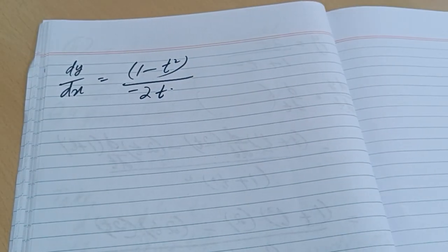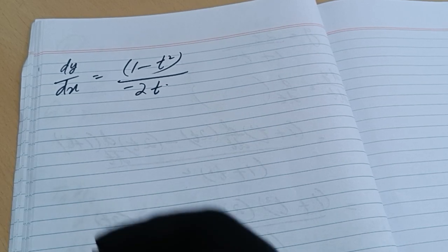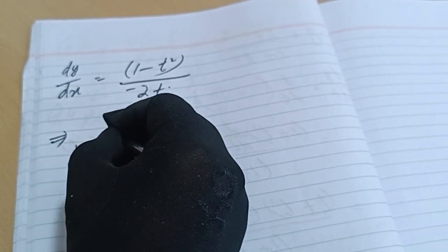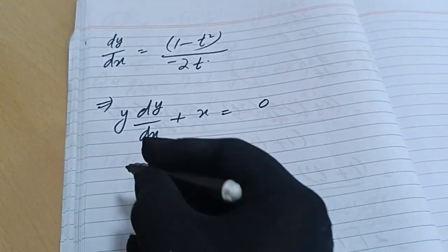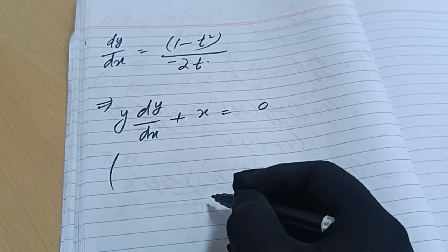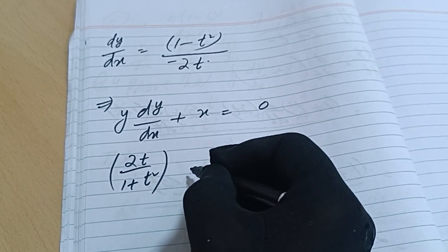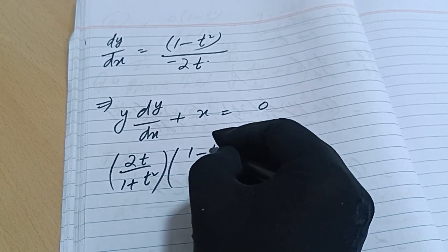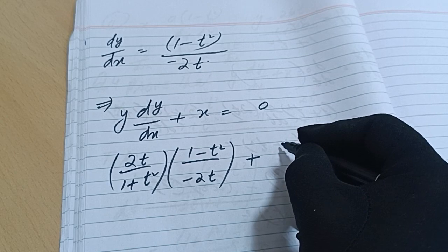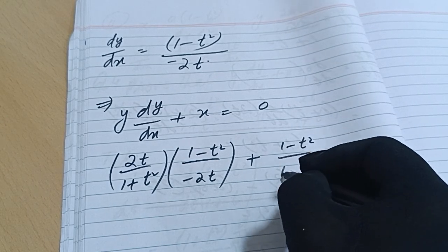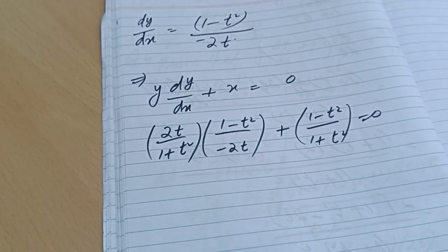Now they have asked to prove that y times dy by dx plus x equals 0. Put the value. The value of y was 2t over 1 plus t square, dy by dx is 1 minus t square over minus 2t, plus x value is 1 minus t square over 1 plus t square, equal to 0.